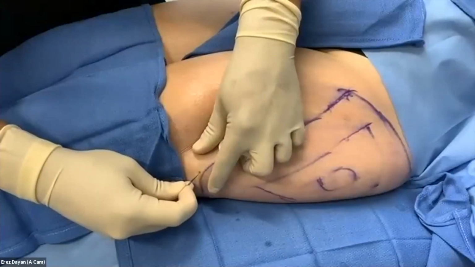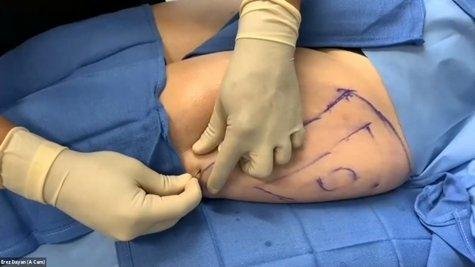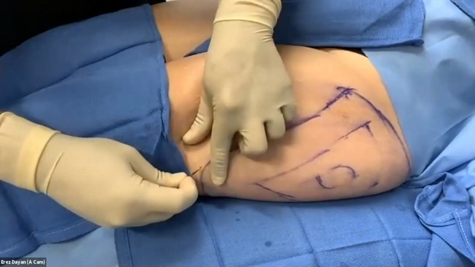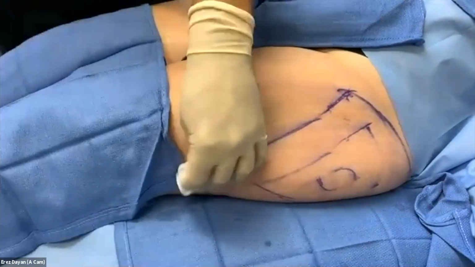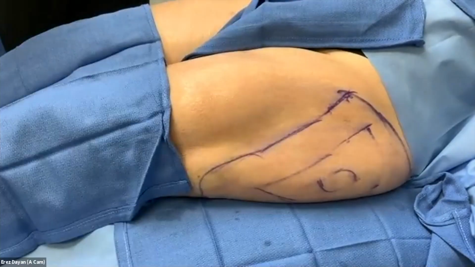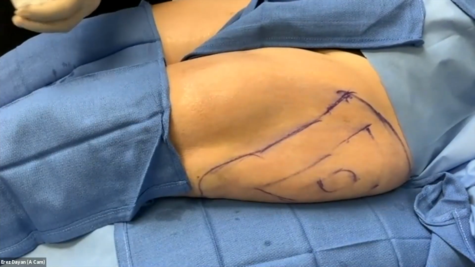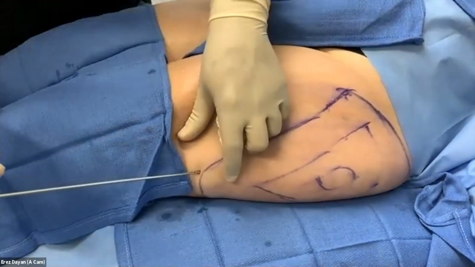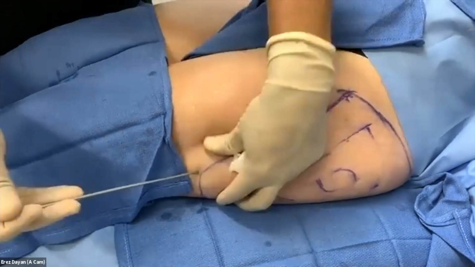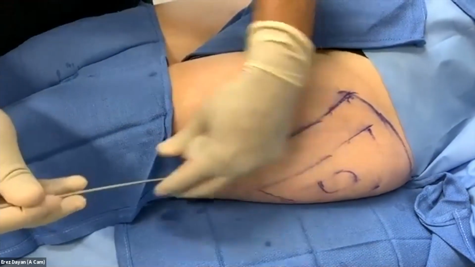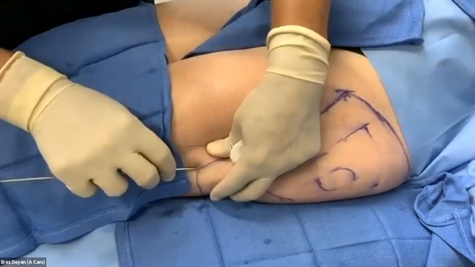I'm going to take a little 11 blade, just make a little access point here, nothing too large. And then I'm going to come in with my tumescent infiltrator. Just let me test it here. Okay. So you just kind of get in the area here. You okay there, Sam?